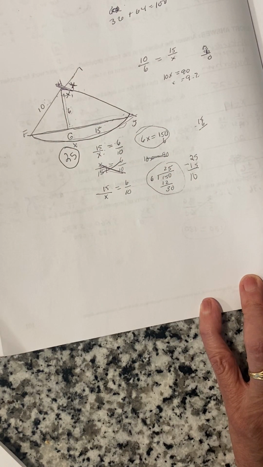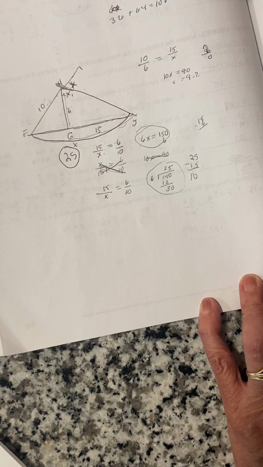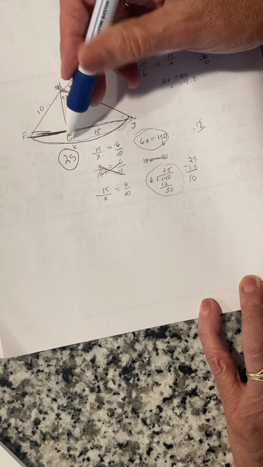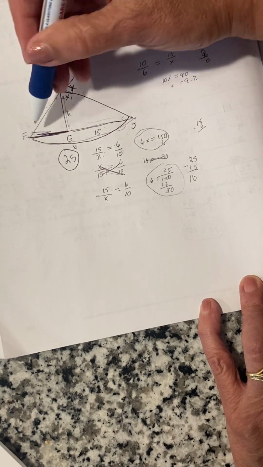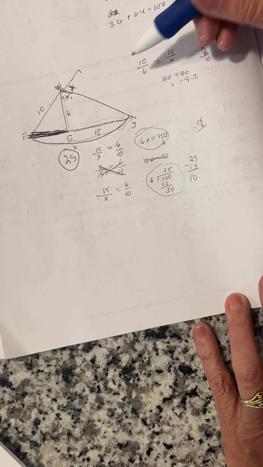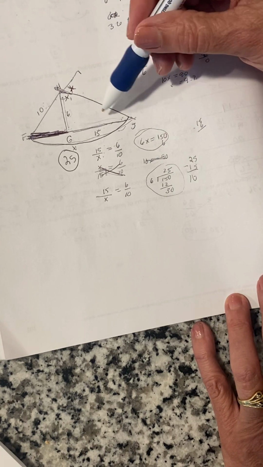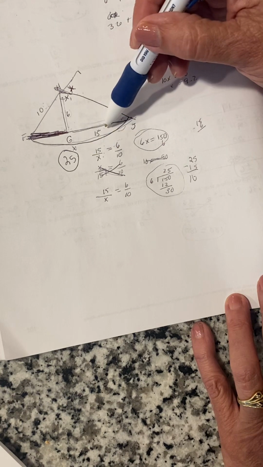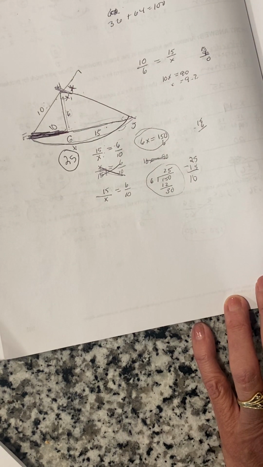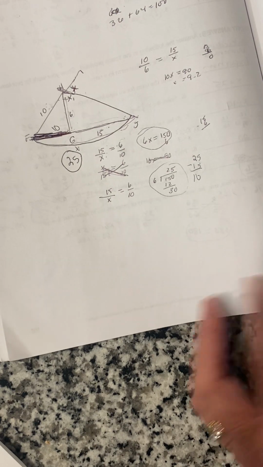But what are they asking for? They're asking to find FG. They want to know this number. So if this whole big number is 25, then FG, which we're looking for right there, is the number they want. So basically, 25 minus 15 is 10. We find that number 10. So your answer is going to be 10. And that's what I got here, the answer 10.